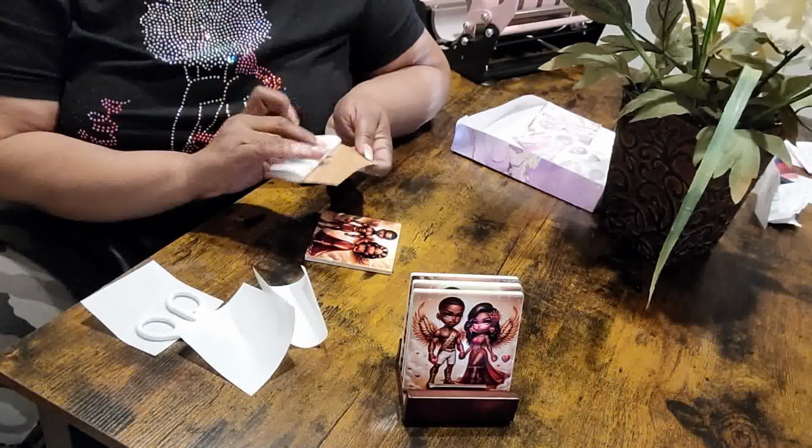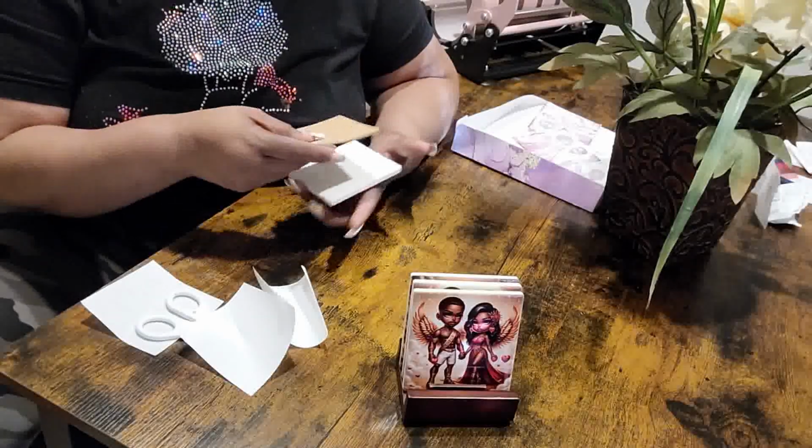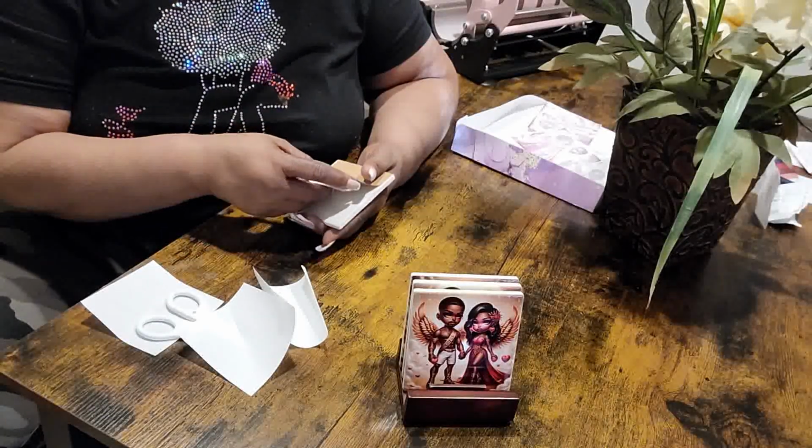I need to put some lotion on these ashy fingers of mine.